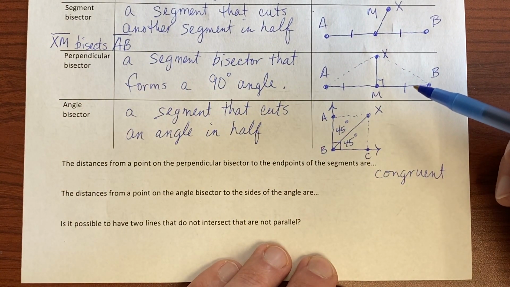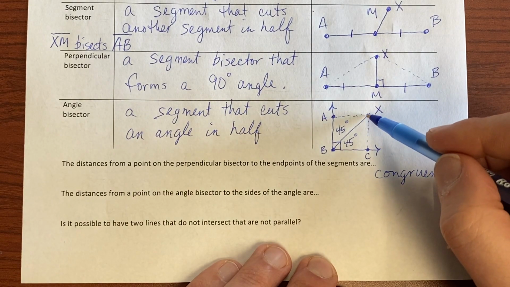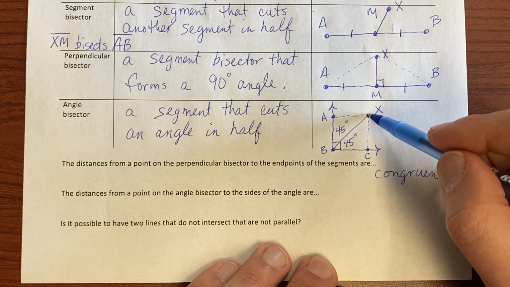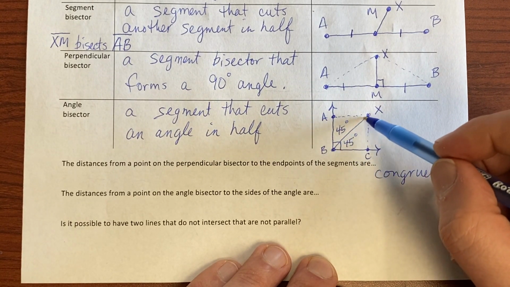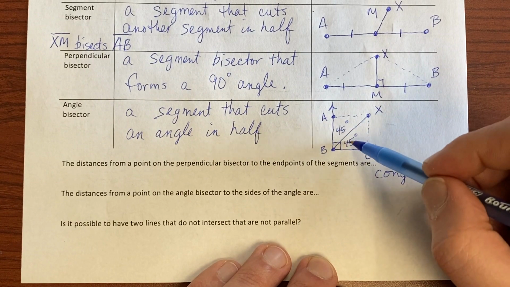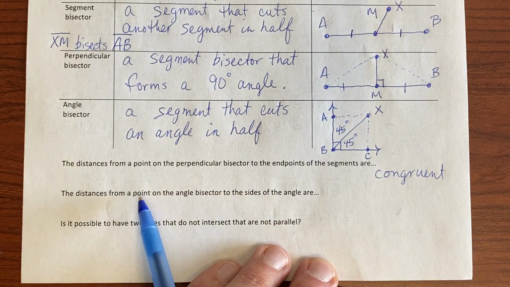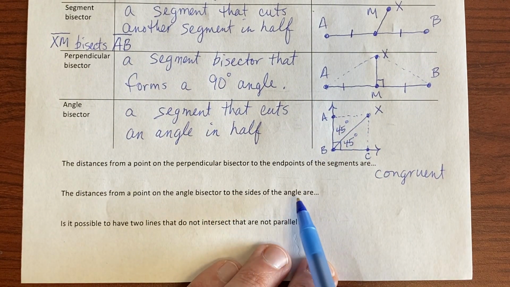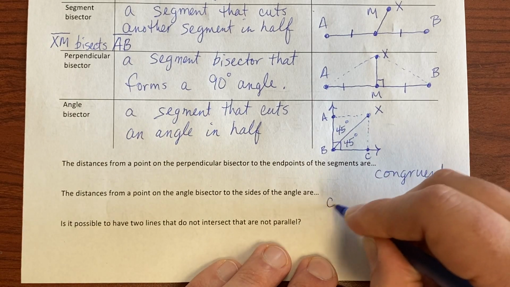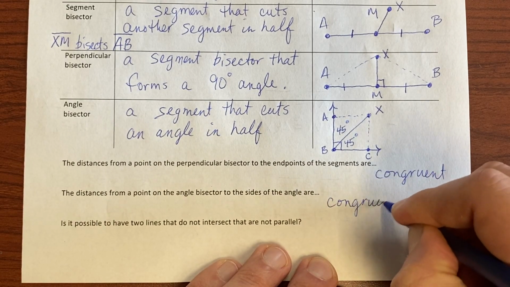And once again here, we can see, or at least take a guess here, that it looks like the distance from X to A and the distance from X to C are going to be equal, because this is right down the middle. It's splitting it into 2 equal halves. So the distances from a point on the angle bisector to the sides of the angle are also going to be congruent distances.